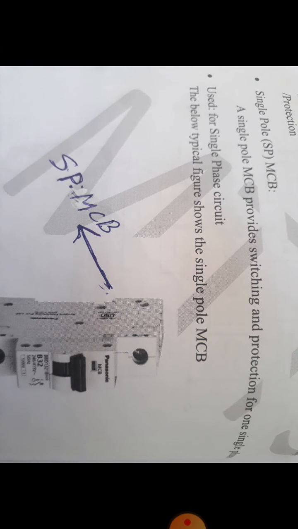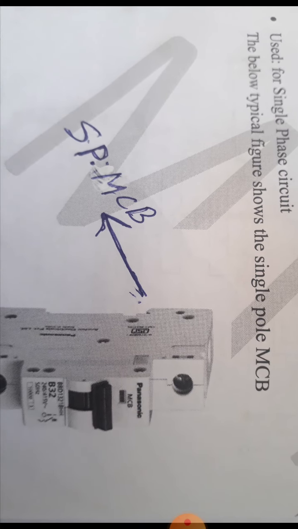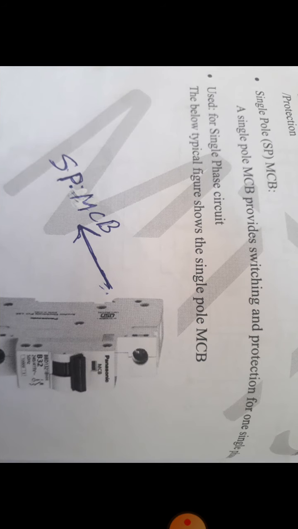So this is the single pole SPMCB diagram. SP means single pole MCB. This is used in the distribution board for the outgoing power supply. As I already told, it comes in 2 to 100 amps as per your load.